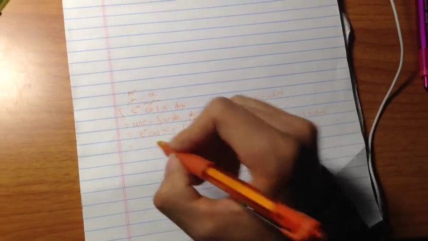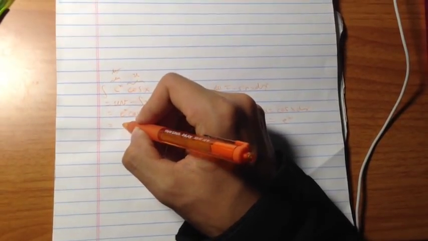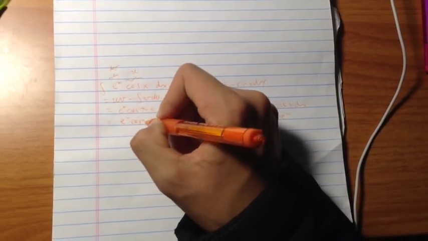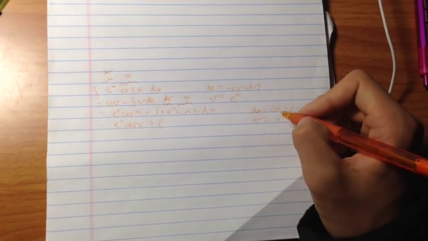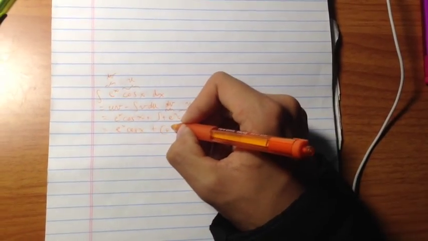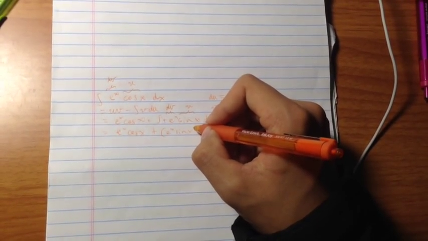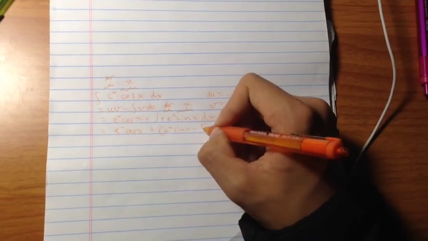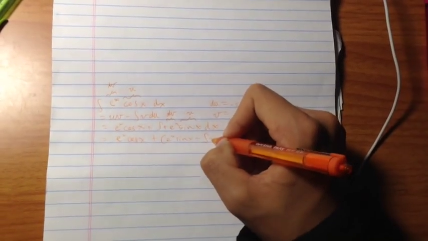So now that we know these terms, we can plug them into the formula another time. Plus u times v, so sine x times e to the x, plus e to the x sine x, minus the integral of v du, e to the x times cosine x dx.